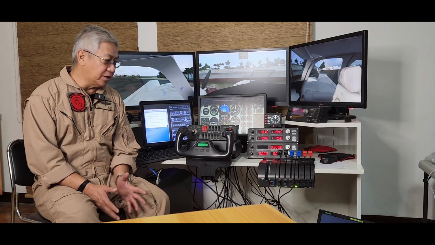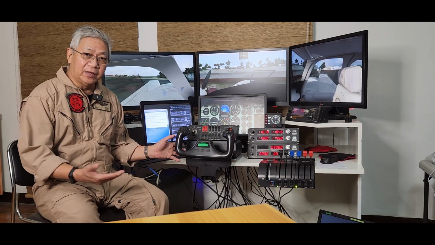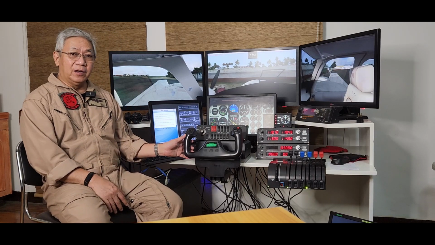At gaya ng pangako natin sa nakaraang episode, tayo po ay magde-demonstrate kung paano magpalipad ng isang virtual aircraft sa isang flight simulator. I have a certificate that I'm a private pilot. I have a rating for the Cessna 150, 152, and 172. But this time, we will attempt to fly the Beechcraft Baron B-58. This is a multi-engine aircraft.